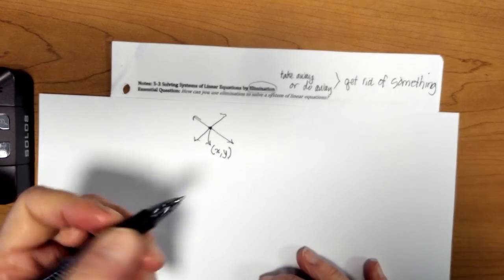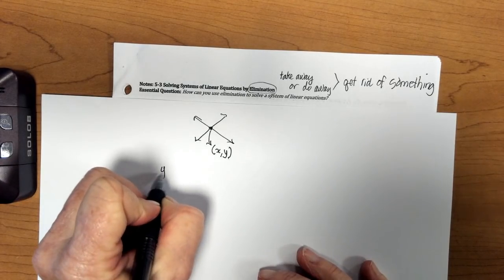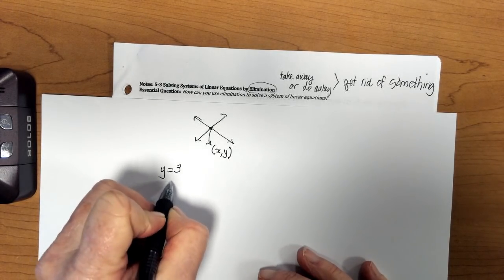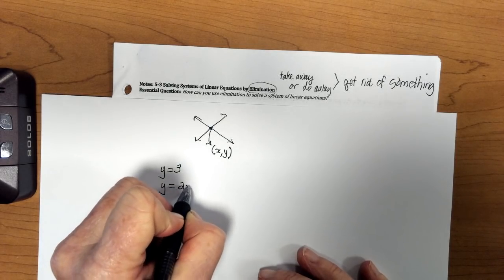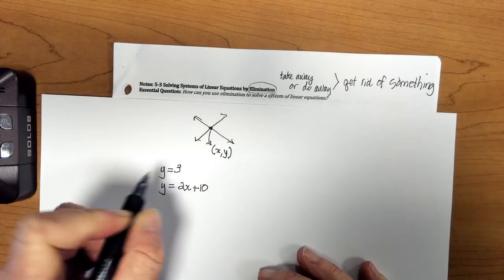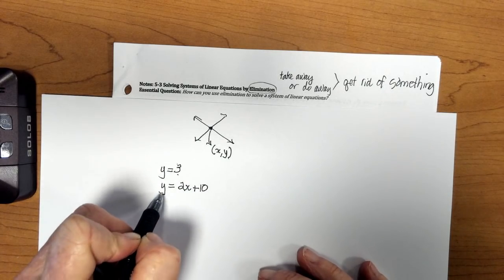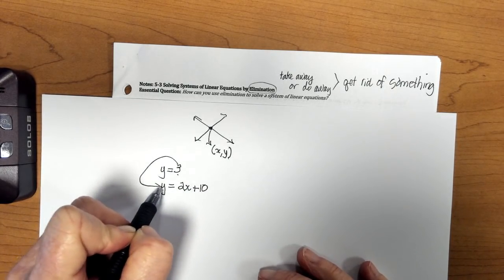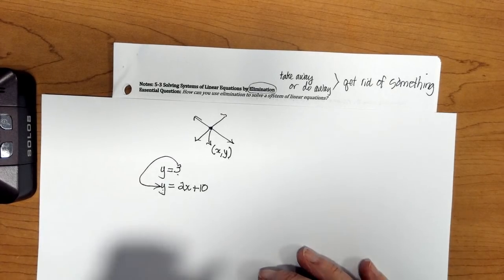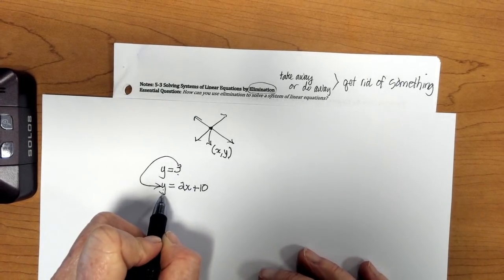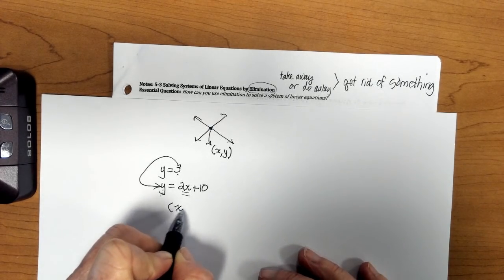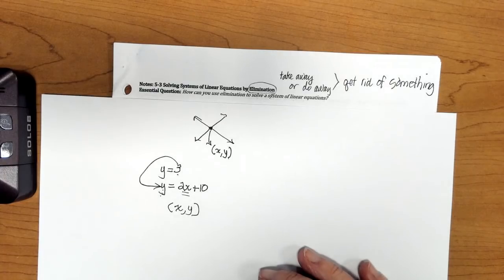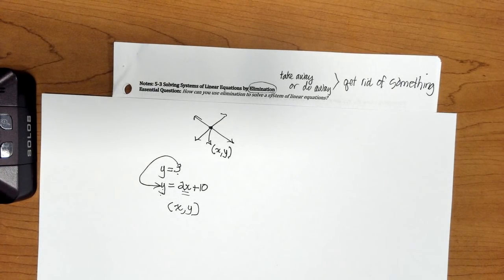When I substituted, if I know that y is equal to 3 and I have y is equal to 2x plus 10, well, I know that y is 3 right there, so I could substitute in and put a 3 in every place I see a y and then solve for the x. And at the end of the day, I'm going to get an x value and a y value in my ordered pairs. That's what we did yesterday for our substitution.